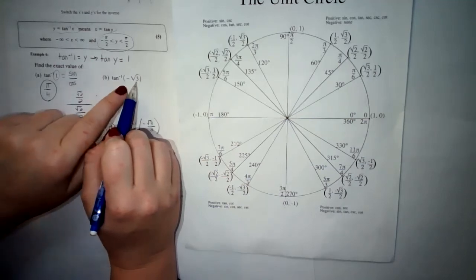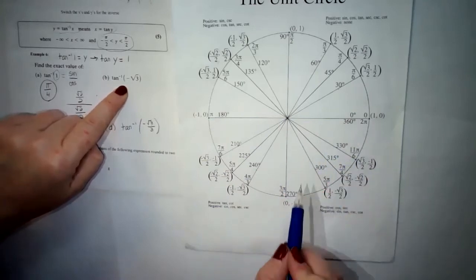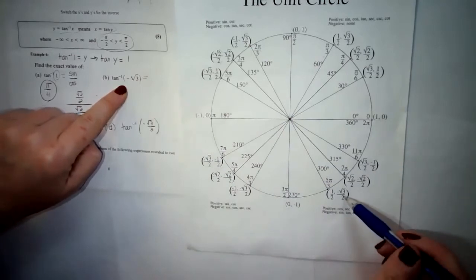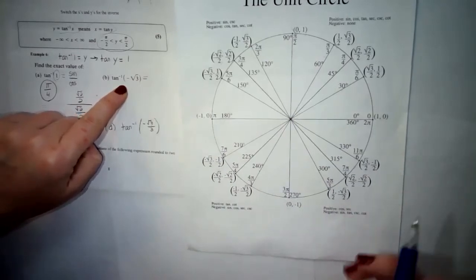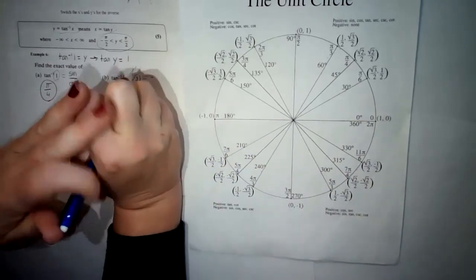So this one's a negative. So I'm going to be down here in quadrant 4, and I'm going to choose the one that has root of 3 over 2 in the y space. So instead of 5 pi over 3, I'm going to choose negative pi over 3.